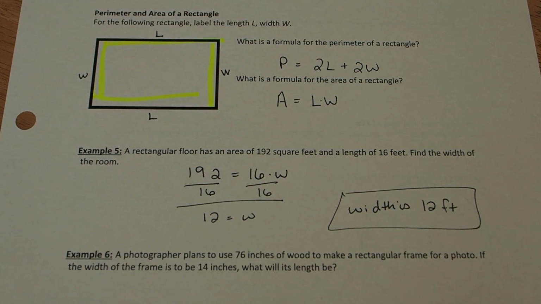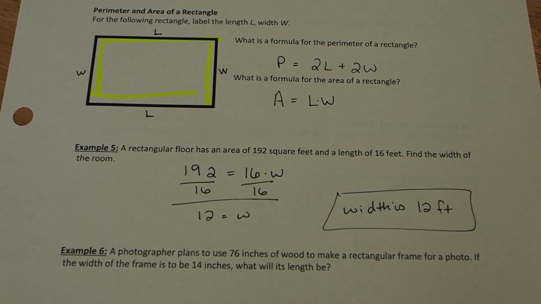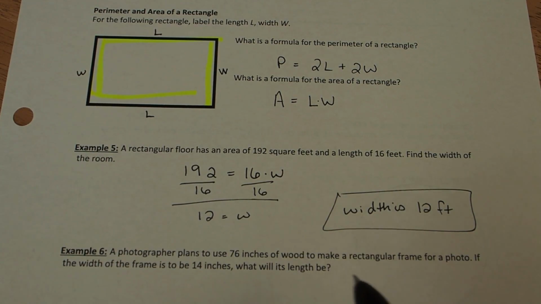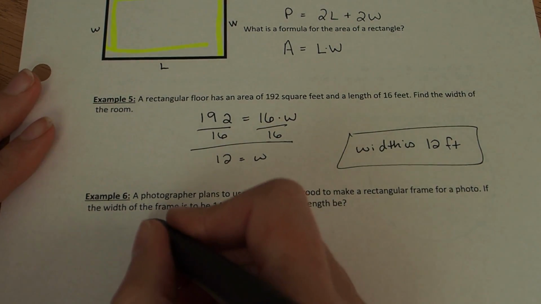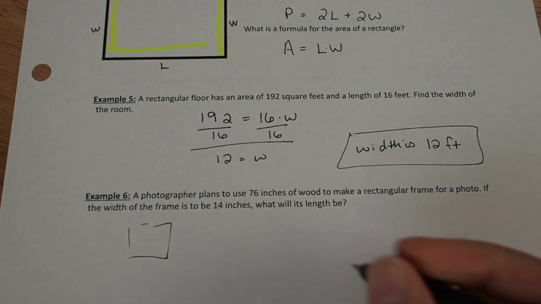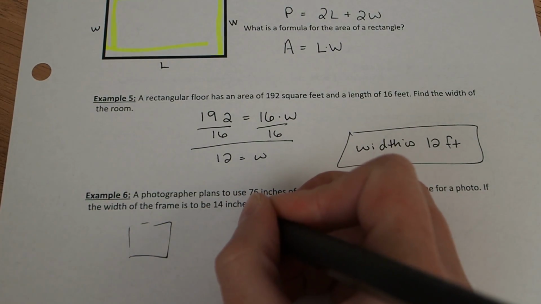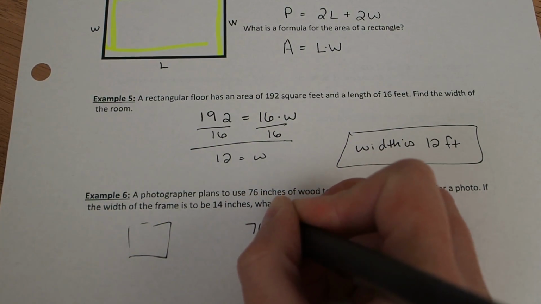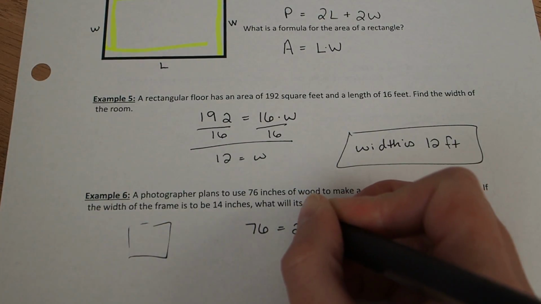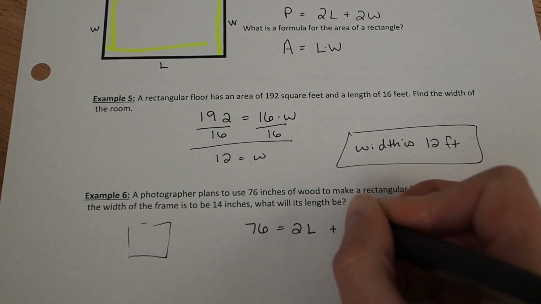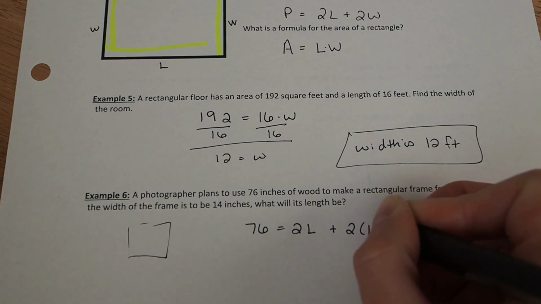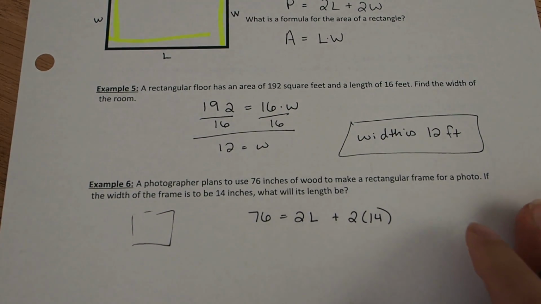Okay. In example 6, a photographer plans to use 76 inches of wood to make a rectangular frame for a photo. If the frame is to be 4 inches wide, what will the length be? So since I know that a frame is going to go around the outside edges, that's perimeter. So the perimeter is going to be 76. That's going to be equal to 2 times the length, which I don't know, plus 2 times the width, which is 14. We're going to solve for the length.